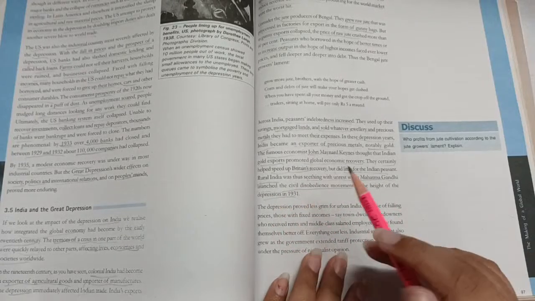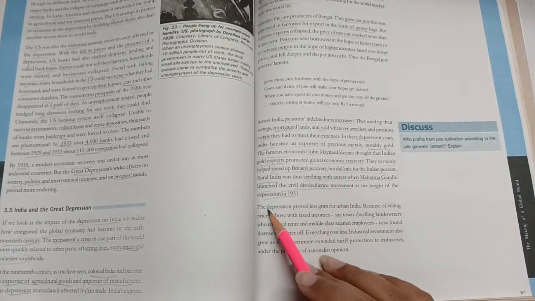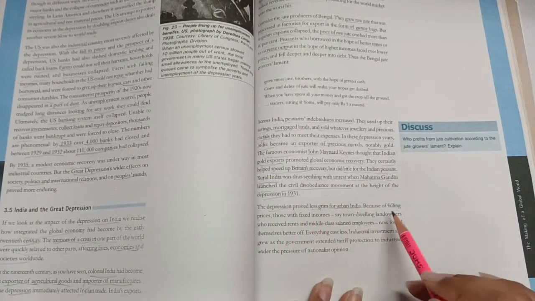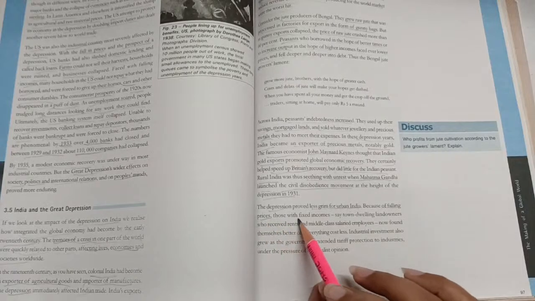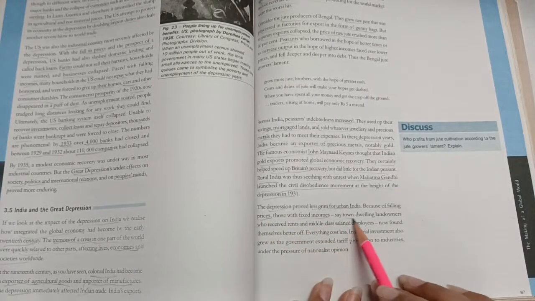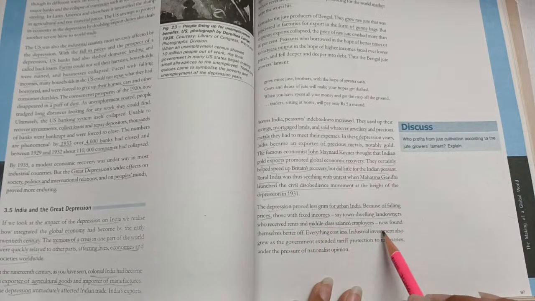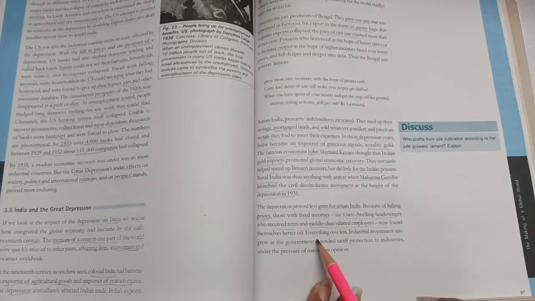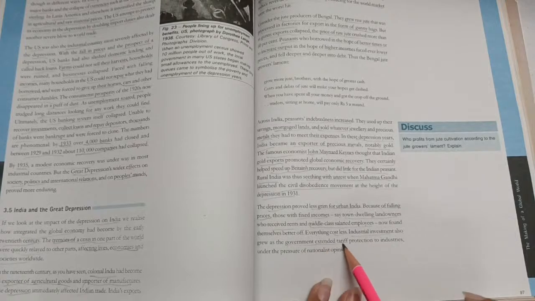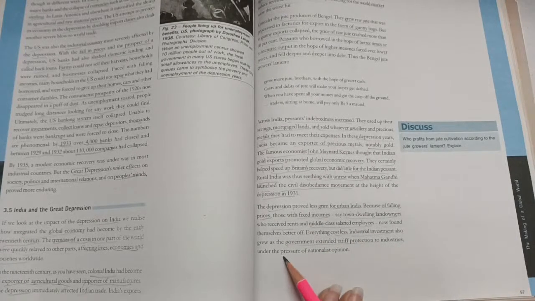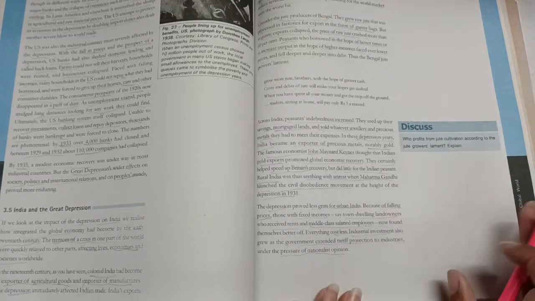The Depression proved less grim for urban India. Because of falling prices, those with fixed incomes, say town-dwelling landowners who received rents and middle class salaried employees, now found themselves better off. Everything cost less. Industrial investments also grew as the government extended tariff protection to industries under the pressure of nationalist opinion.